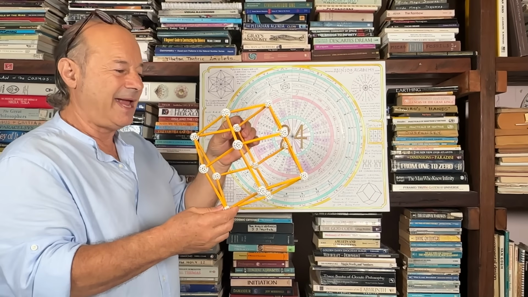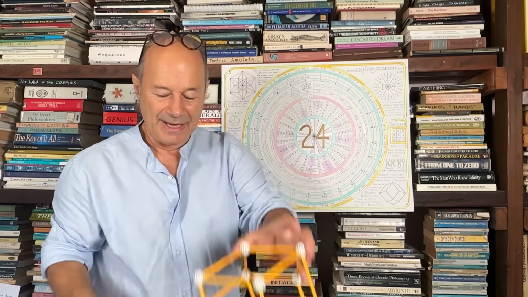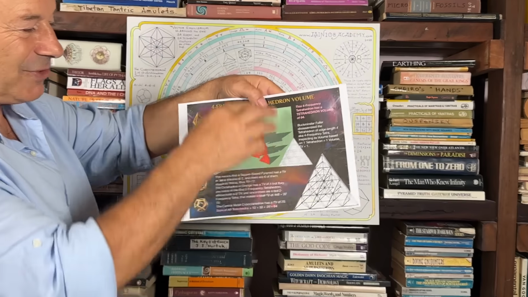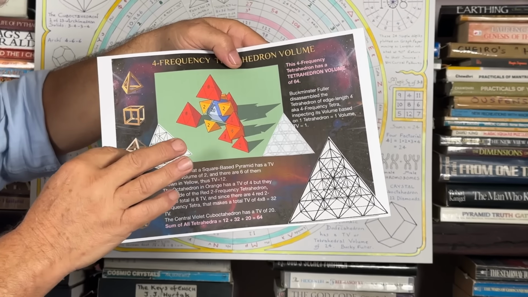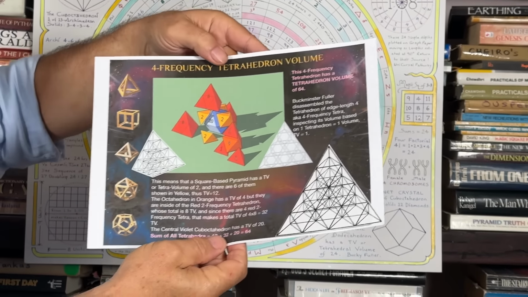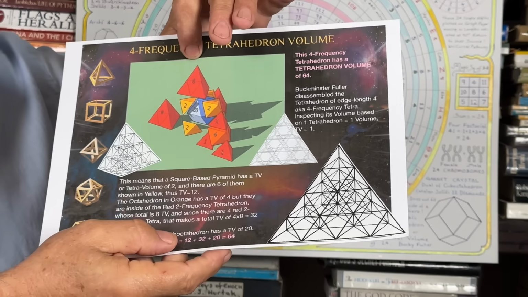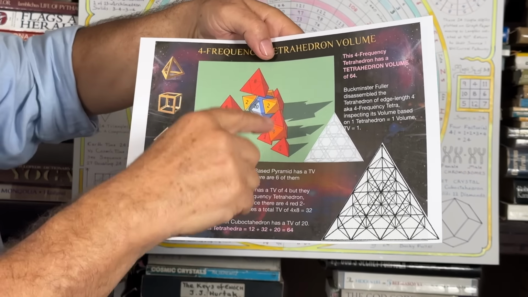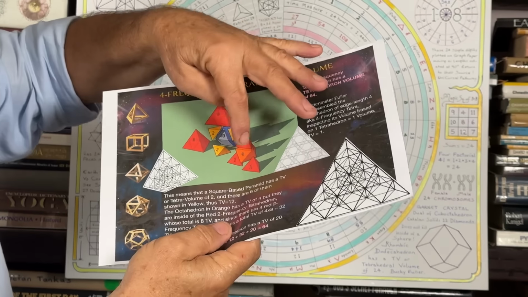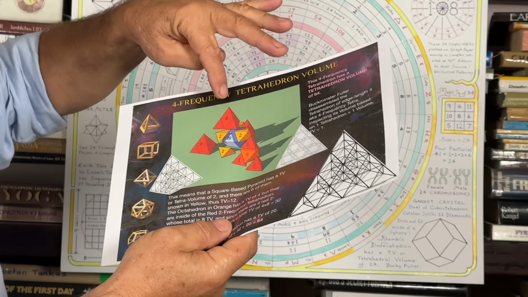He had a system of looking at the volume of this. To work out the volume of this shape, he had a very intelligent way of doing it: we look at a tetrahedron, but subdivide it into 4 tetras on the base. This is called a 4-frequency tetrahedron. Bucky invented this thing called the 64 tetrahedron grid. Other people have copied this 64 grid, but Bucky was the original pioneer. He said that if this tetrahedron has a volume of 1, then this orange octahedron here is 4. This square-based pyramid is 2, and this is a volume of 8.